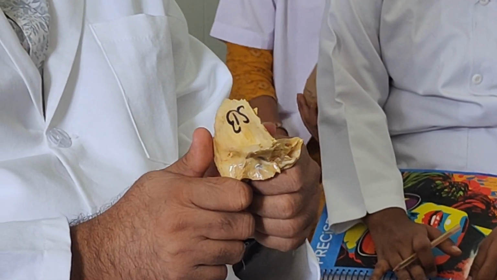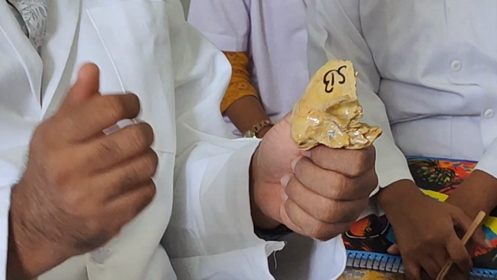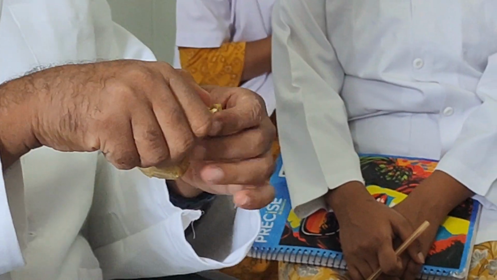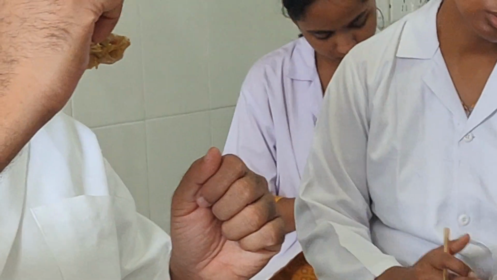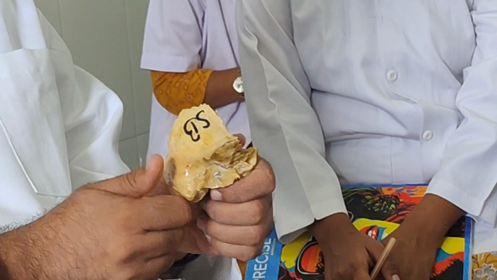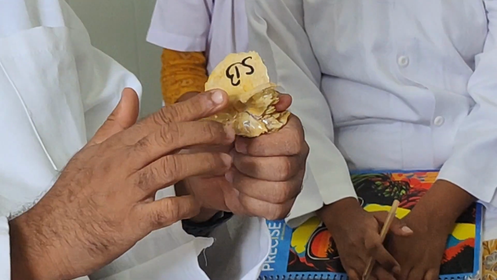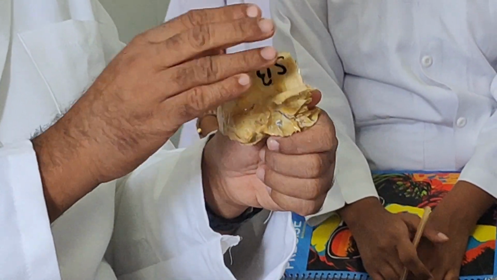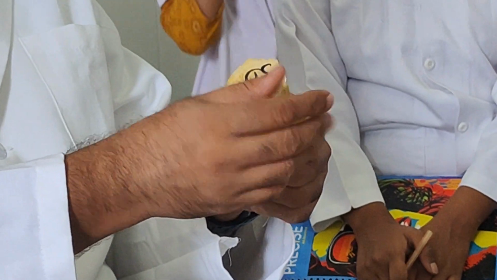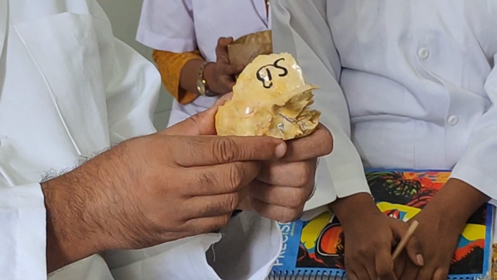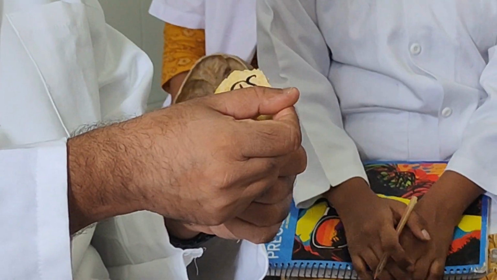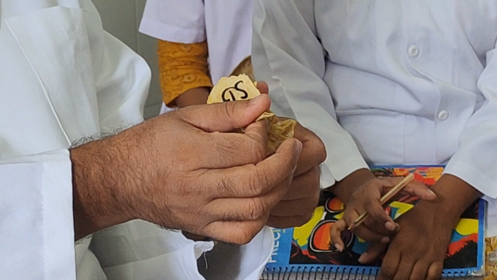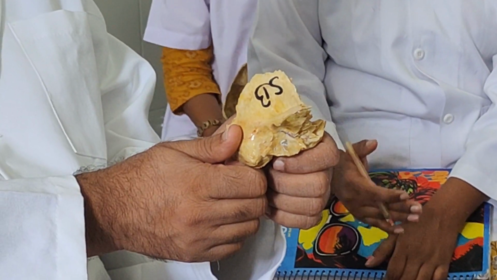So petrous part and mastoid part. Clear? This part is the squamous part. So petromastoid part or petrous part, mastoid part, squamous part along with zygomatic process. Squamous part, zygomatic process. Okay, you can say separately: petrous part, mastoid part, squamous part, zygomatic part. Yes, squamous part along with zygomatic part and mastoid part.